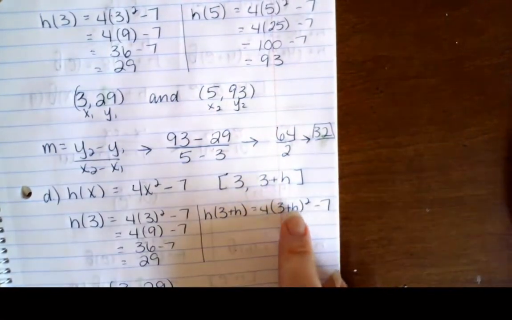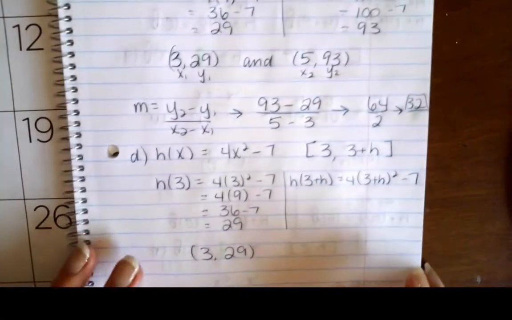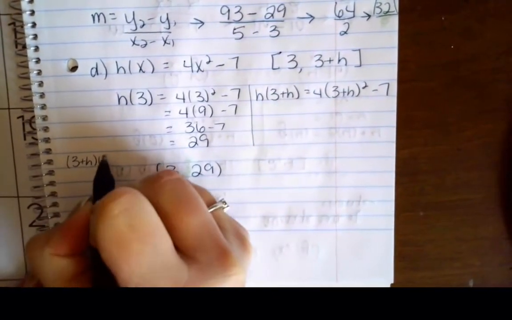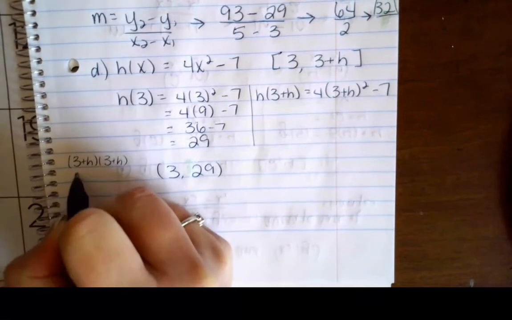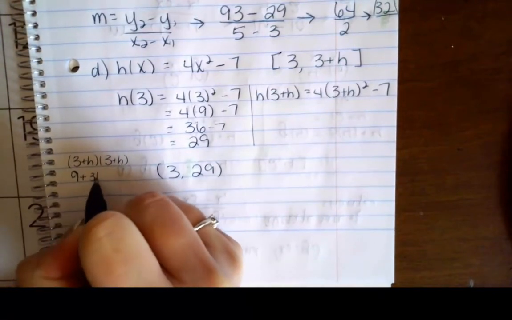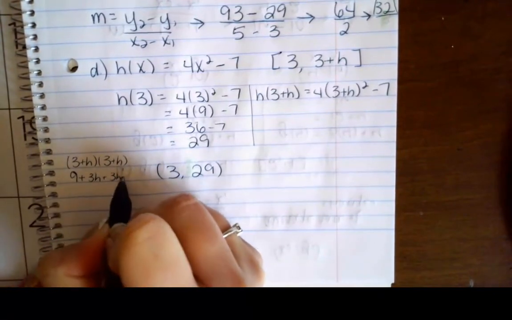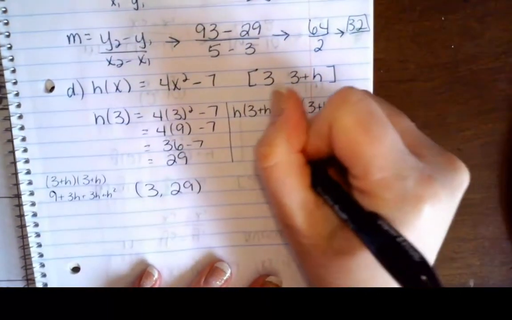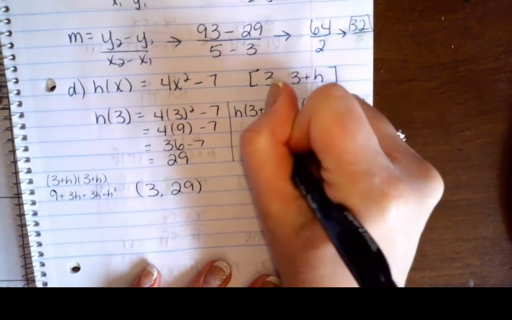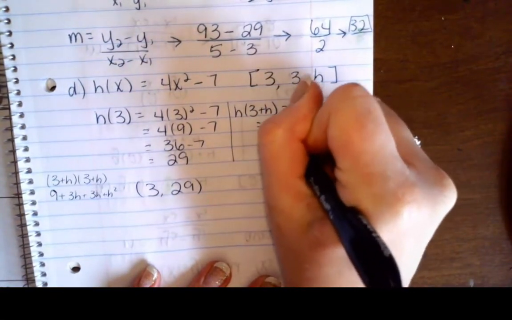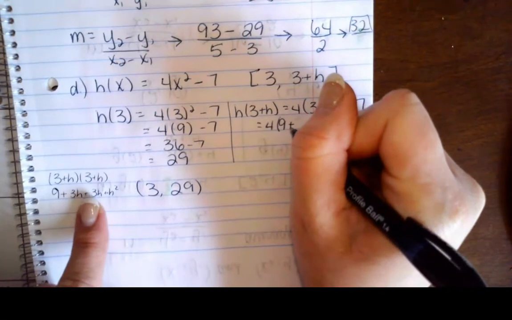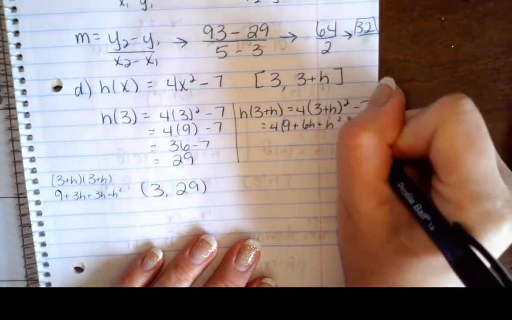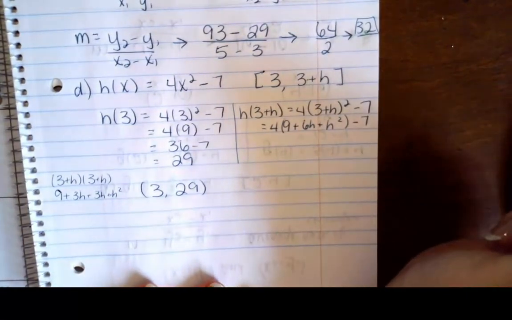And now I'm going to have to FOIL this out. So I'm going to do this on the side over here. I have a 3 plus h times a 3 plus h, which gives me 9 plus 3h plus 3h plus h squared. So when I FOIL this out, I'm going to run out of room. I'm going to end up with 4 times 9 plus 6h plus h squared minus 7.